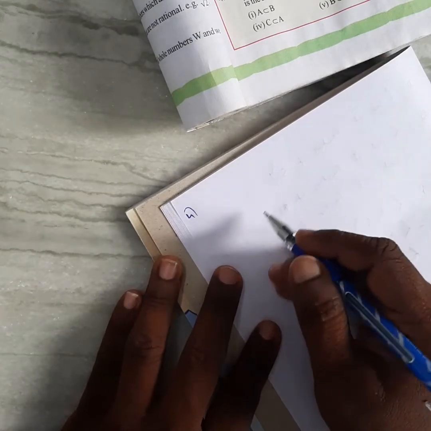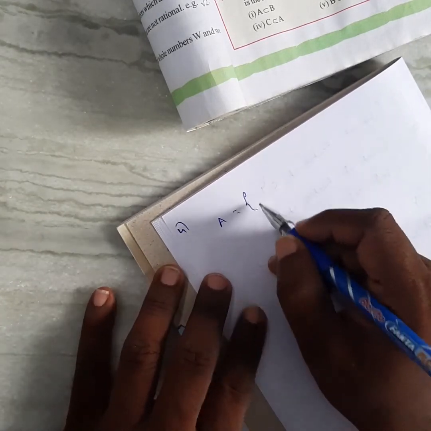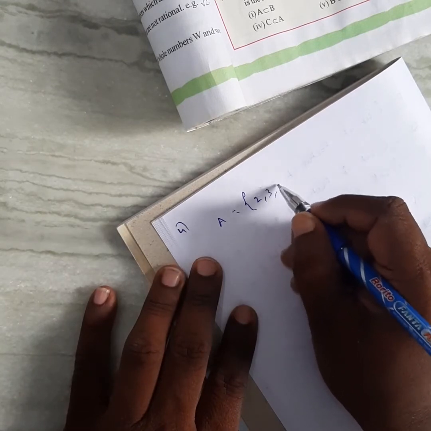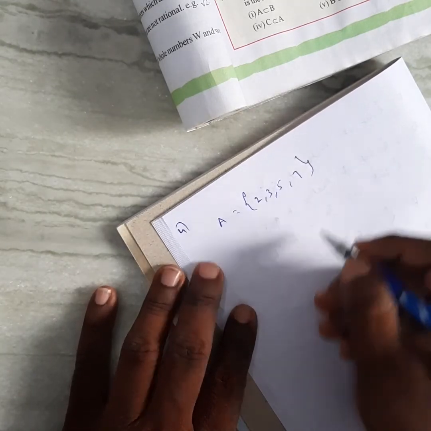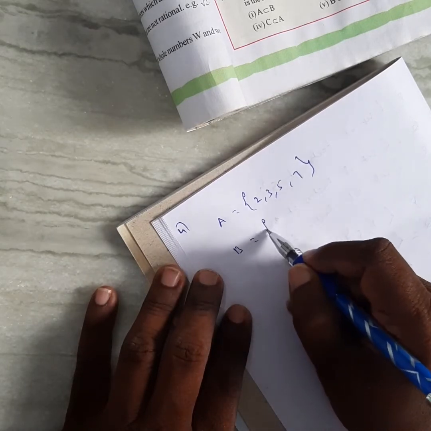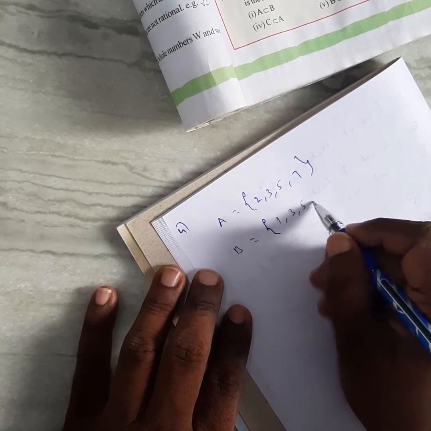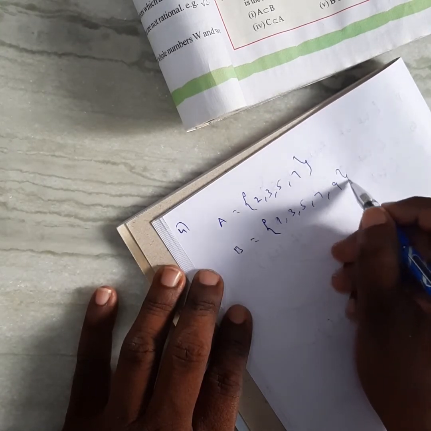A is the set of prime numbers less than 10. What are the prime numbers? A is equal to 2, 3, 5, 7. Next, B is the set of odd numbers less than 10. What are odd numbers? 1, 3, 5, 7, 9.